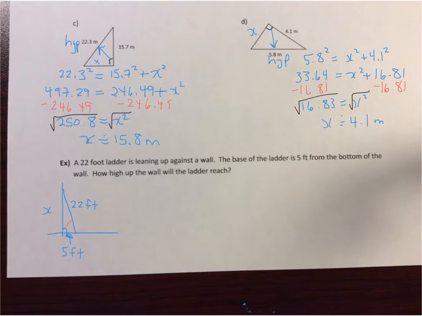Based on my diagram, this side is my hypotenuse. The ladder is the hypotenuse. And when we fill in, the hypotenuse squared is equal to the sum of the squares of the lengths of the other two sides. So we end up with that. 22 squared is 484, and 5 squared is 25.